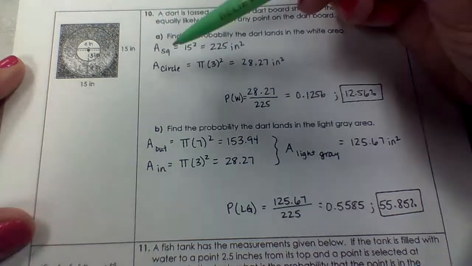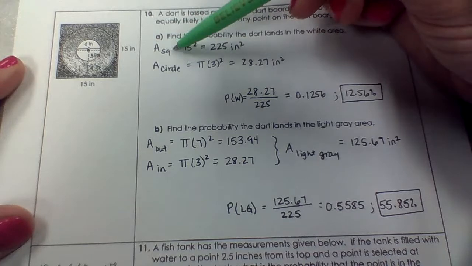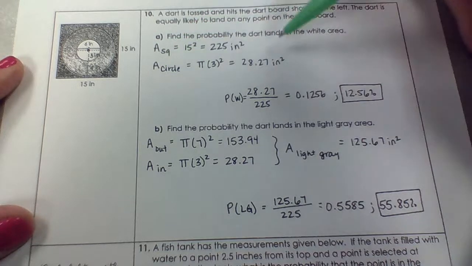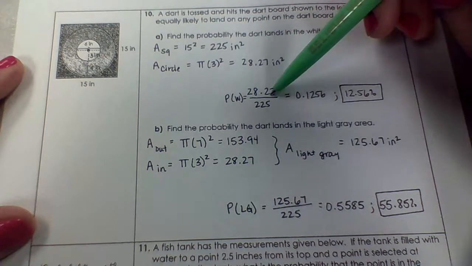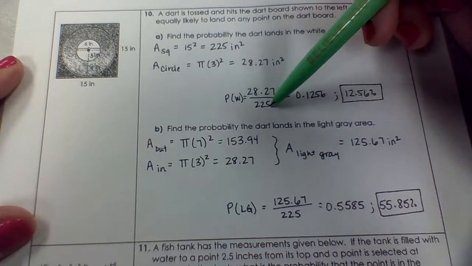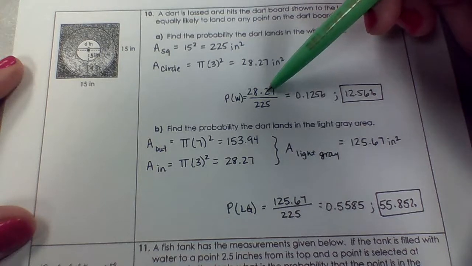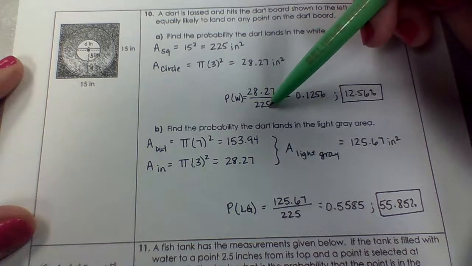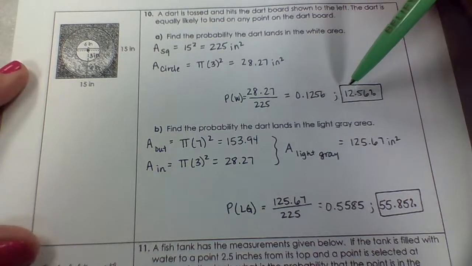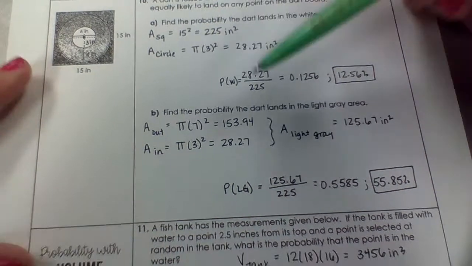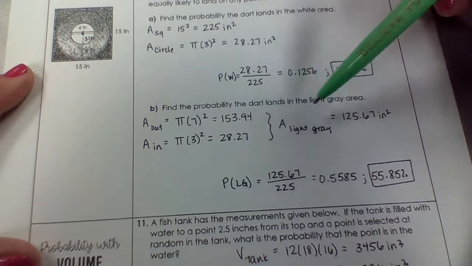Okay, so find the area of the square, find the area of that circle, the white circle. Okay, and then we are going to take that white area out of the total area, just the white area. Don't subtract the white area out of the total. Not very good chances, 12.6%. Okay. B, find the probability that the dart lands in the light gray area.